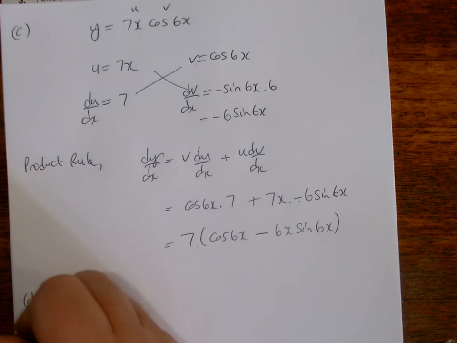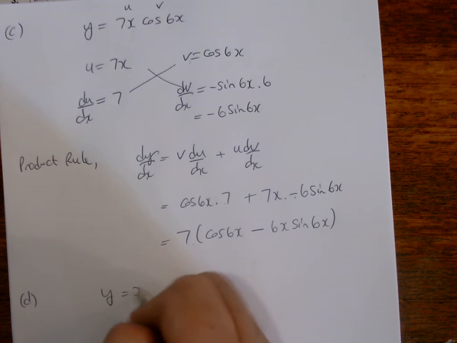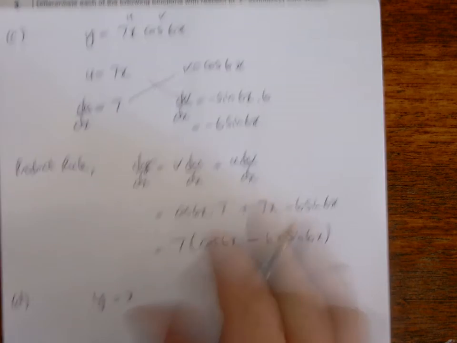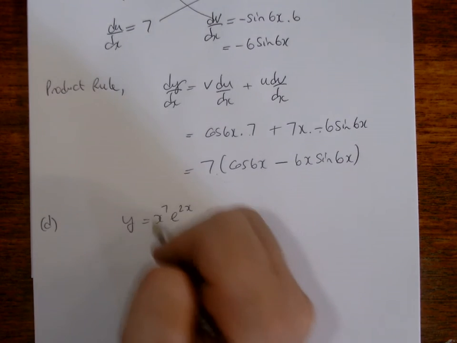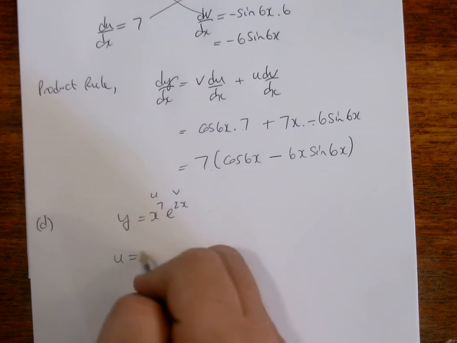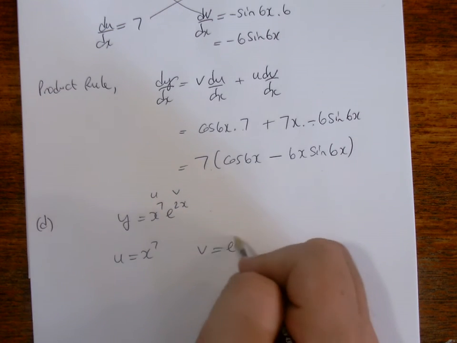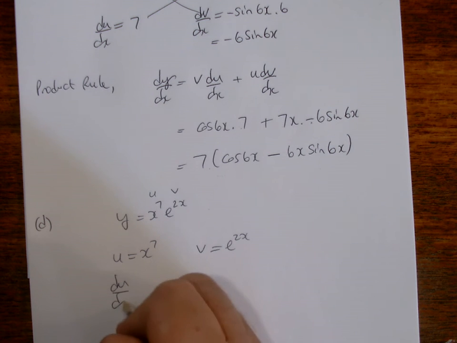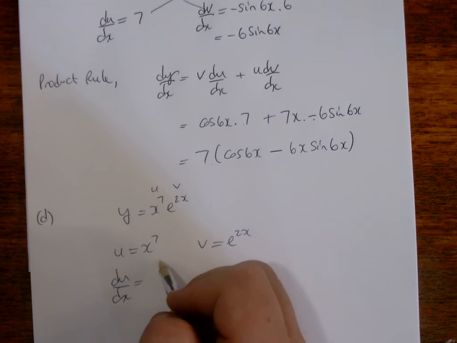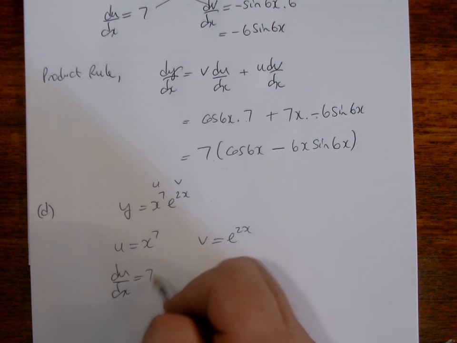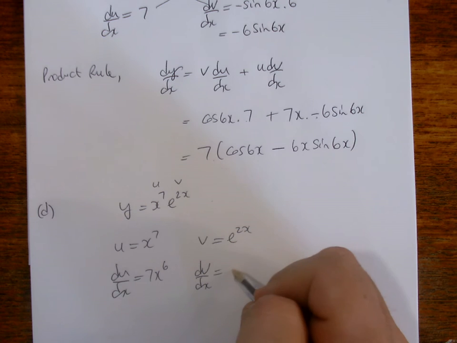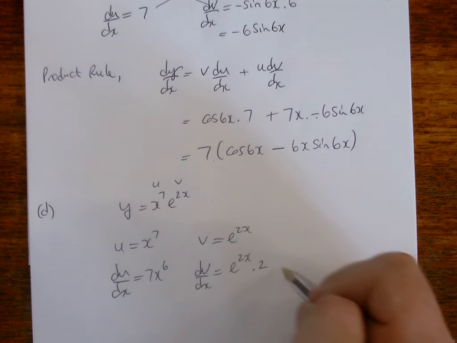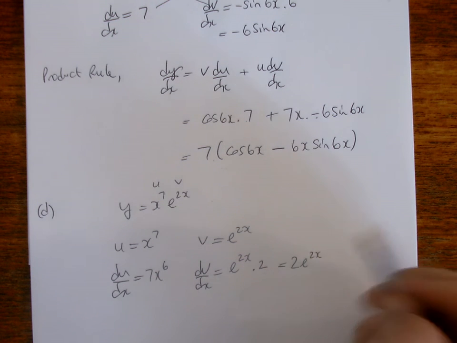Finally then in D, we've got y equals x to the power 7 times e to the 2x. Okay, so you can see here the product we've got. u is equal to x to the power 7, v is e to the 2x. Differentiate, du/dx. Okay, well, bring the power down, reduce it by 1. Differentiate this. Now remember, e stays the same, but you've got to times it by the derivative in here, which is 2. So we get 2e to the 2x.